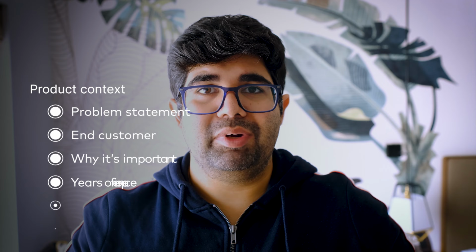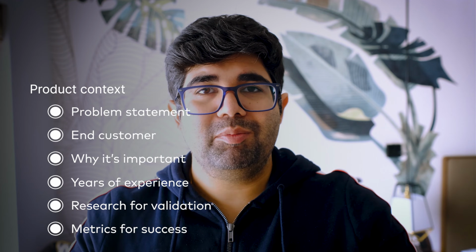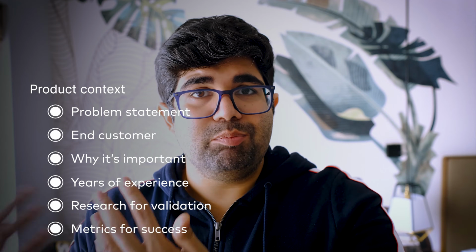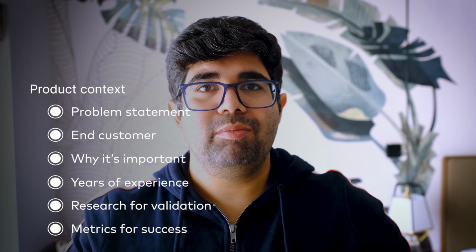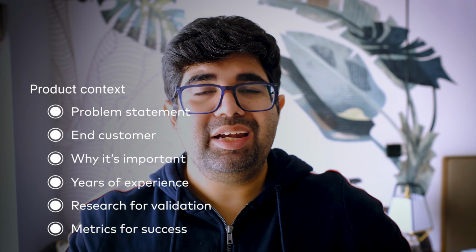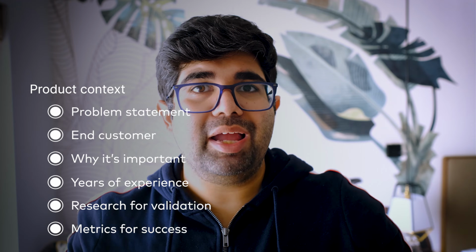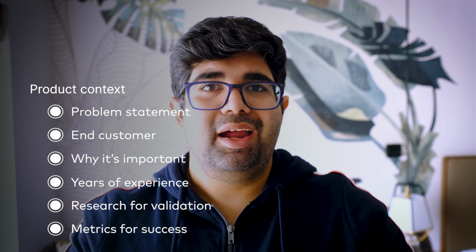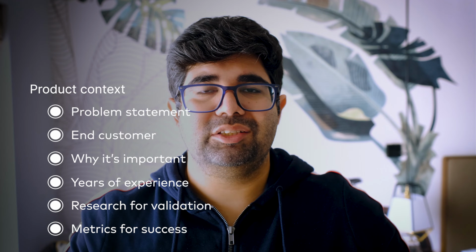The second one then is product context, so the problem statement, who you're solving for, what problems or pain points they had, why it's important, but also at the same time what research you've done to validate this problem and explain why effort is being invested into it, and finally how you're going to track its success. So qualitative or quantitative metrics that can help you measure progress, but also what your approach to iteration might have been.